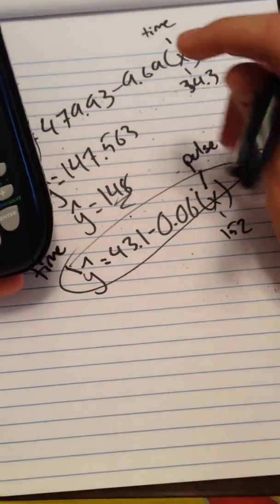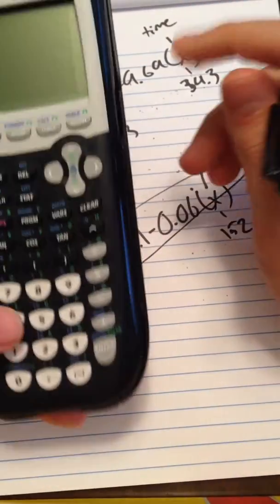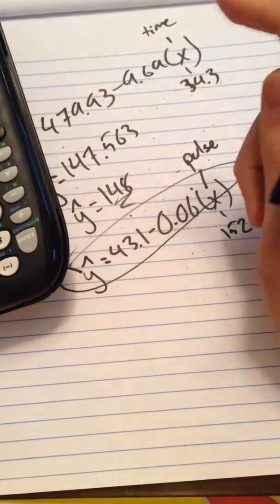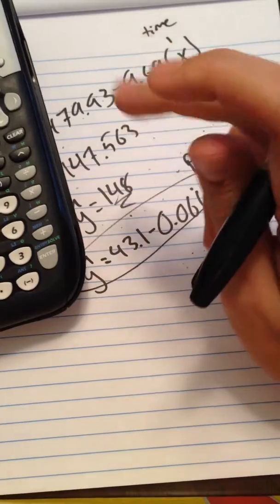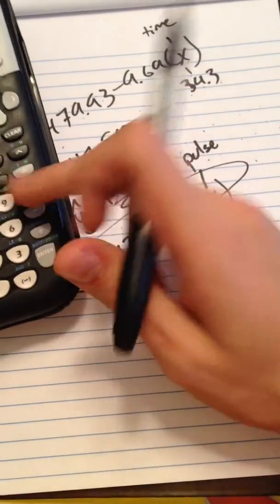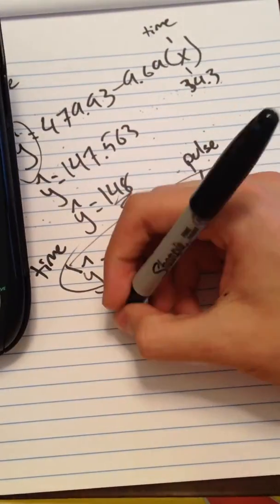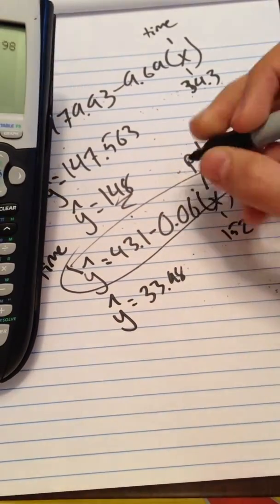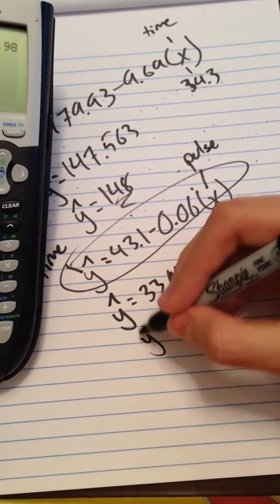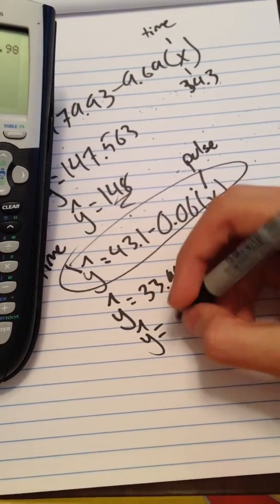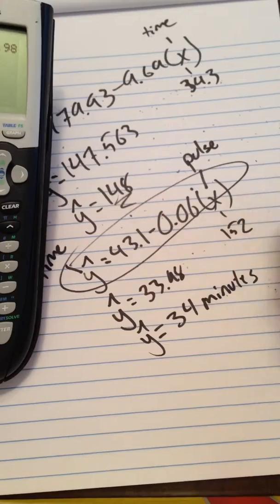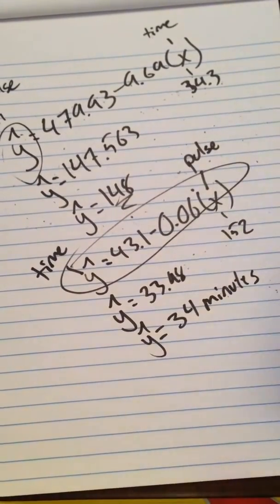So, when you put that in, you get 43.1 minus 0.06 times 152, which equals a y hat value of 33.98. And if that bothers you, you can just say that that's about 34 minutes. Don't forget the units.